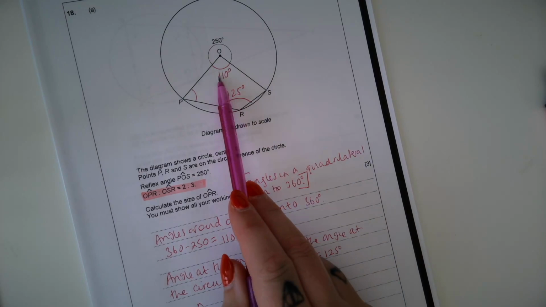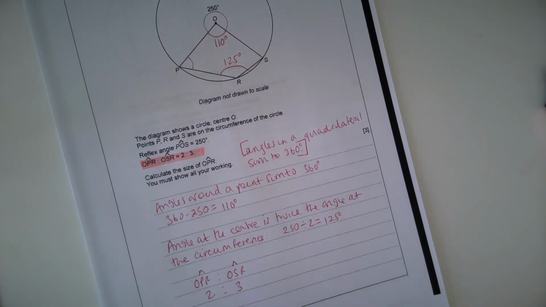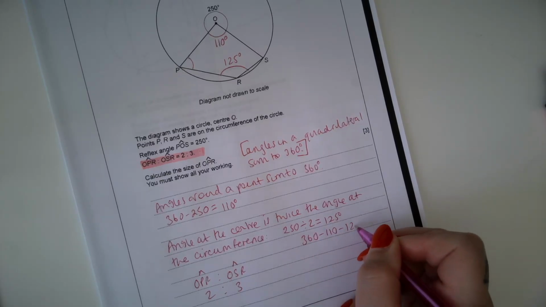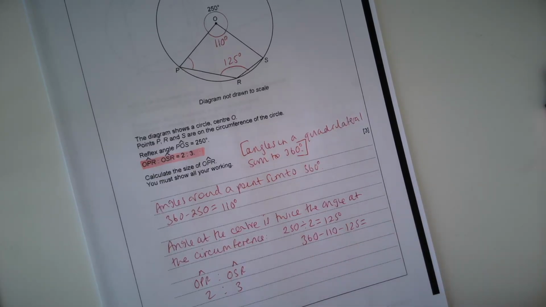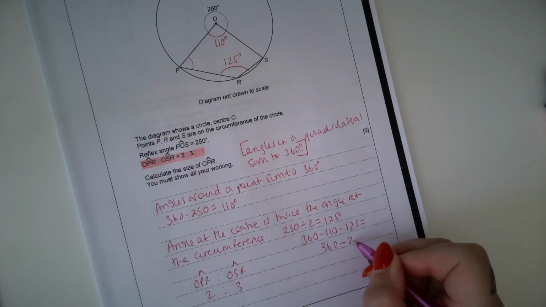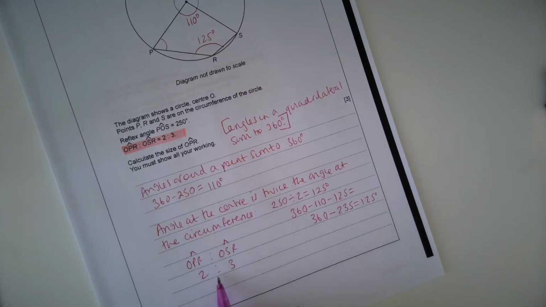If I take these 2 angles away from what the quadrilateral should sum to, then it leaves me with an amount I can share into this ratio. So 360 subtract 110, subtract 125. That's 360 subtract 235, which is 125 degrees. So this ratio needs to be shared across those 125 degrees.